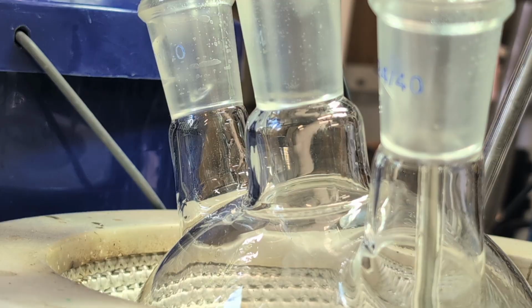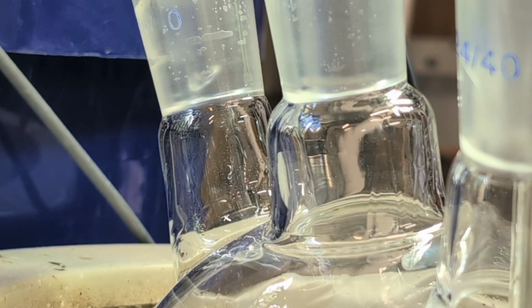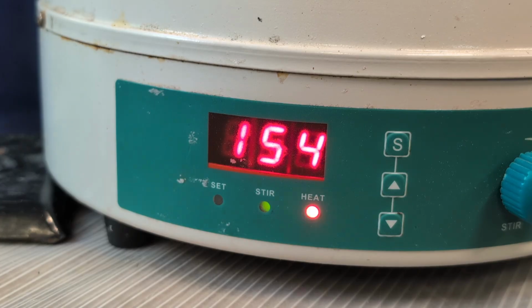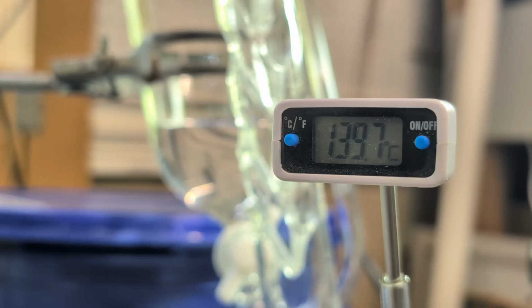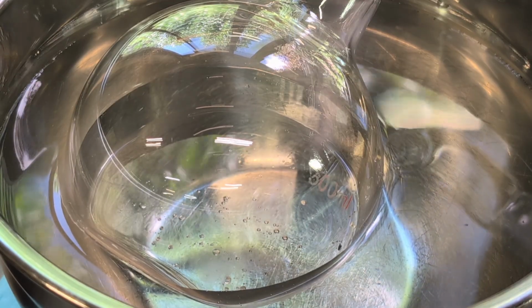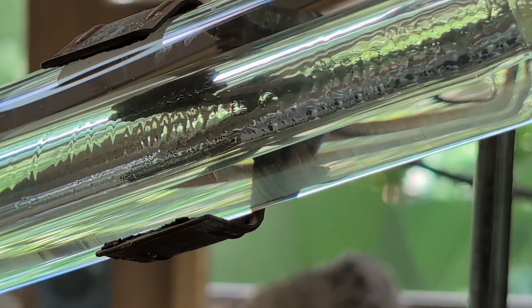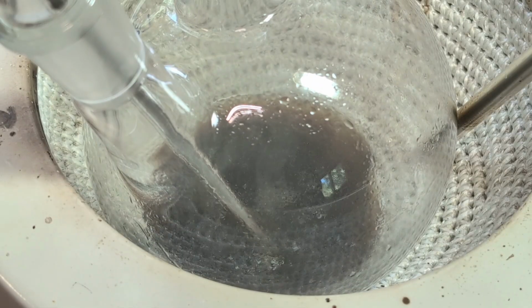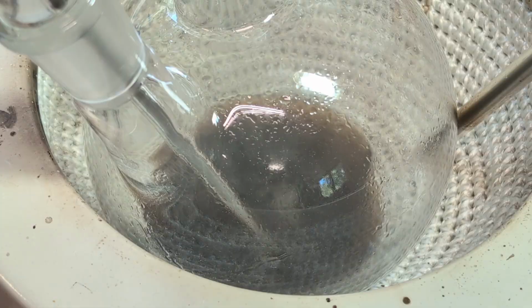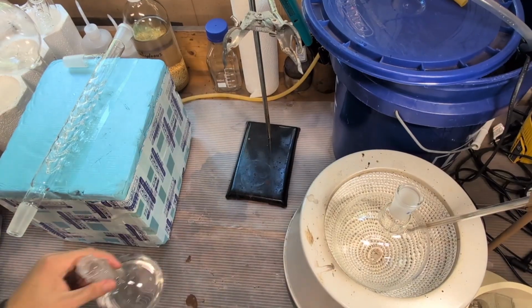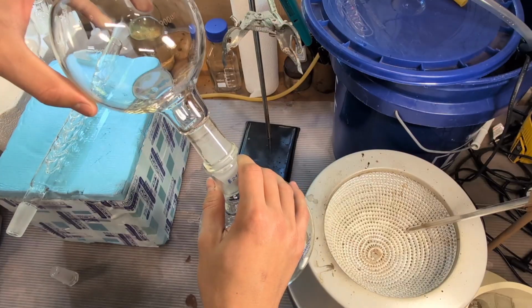Honestly speaking, this felt like driving a manual, but on a heating mantle. Anyways, after 2 hours, I had my crude yield of ether.